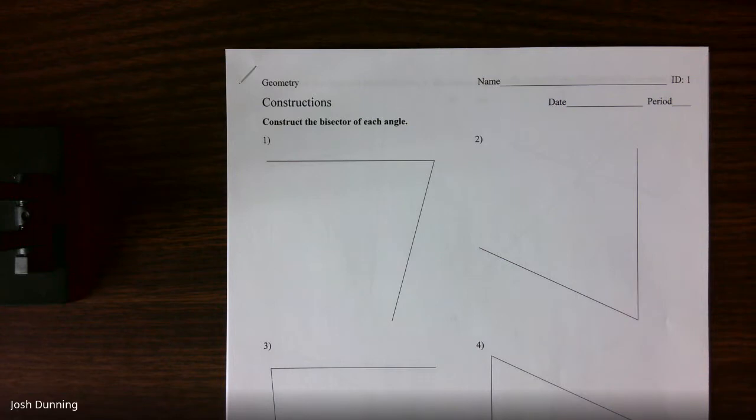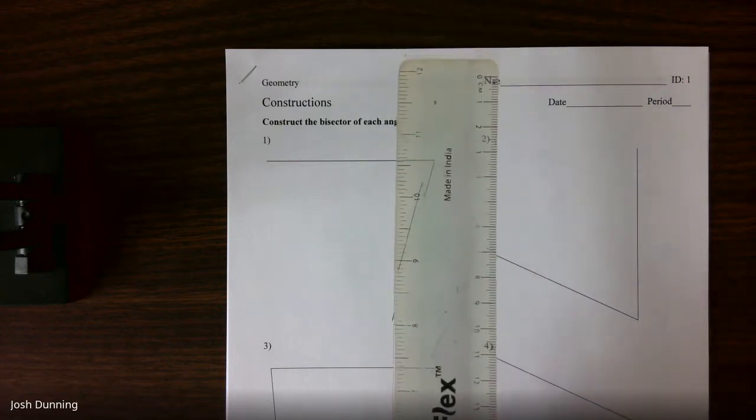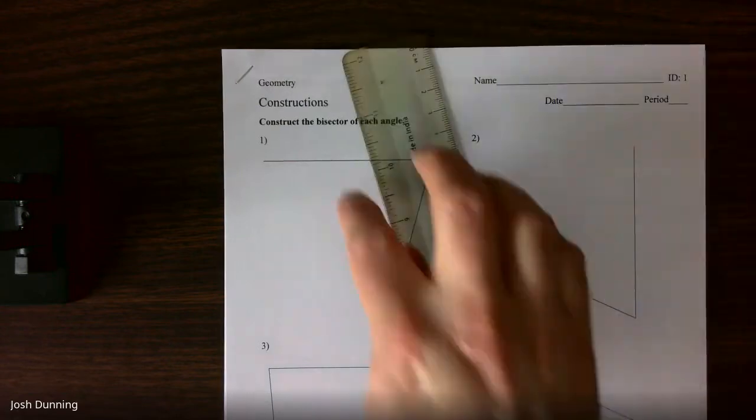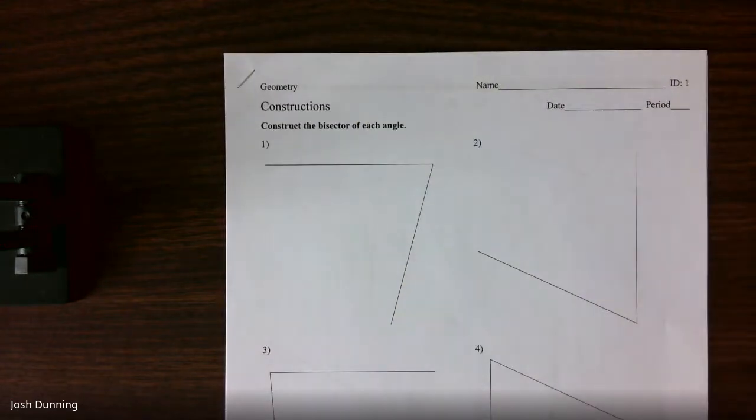Now, I say that, but we're going to have a ruler, but I'm not going to measure with it. I'm just going to use it to draw straight lines. This is the sort of thing they have to do for blueprints and construction before we had computers.